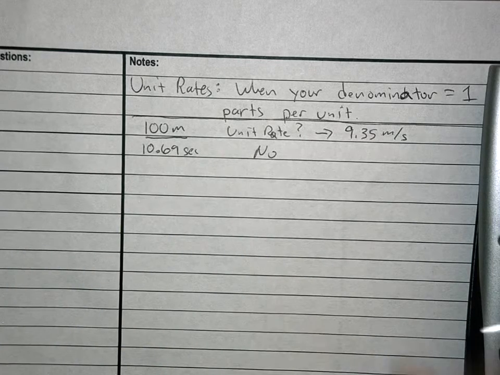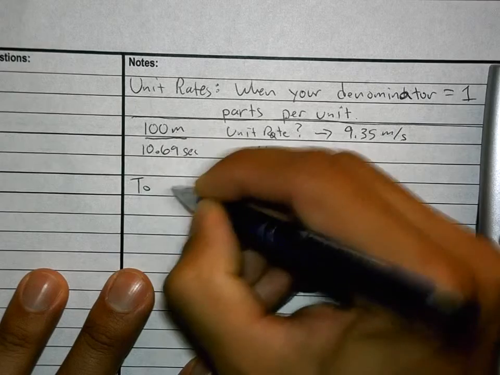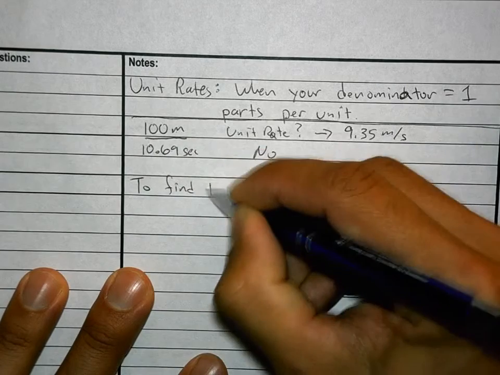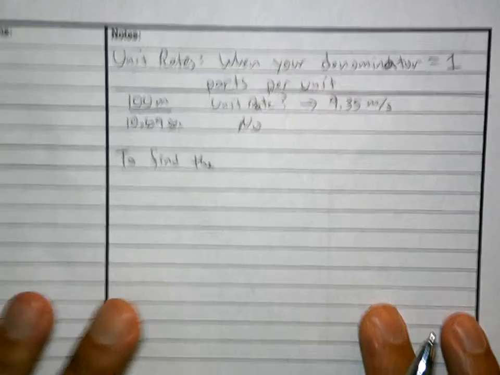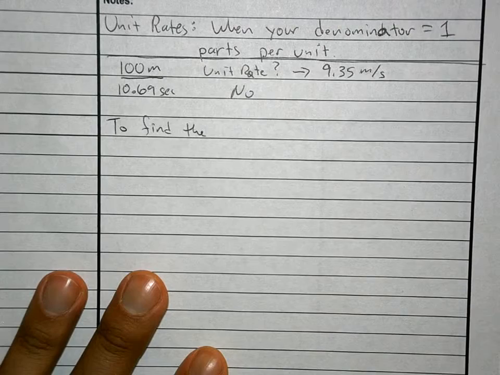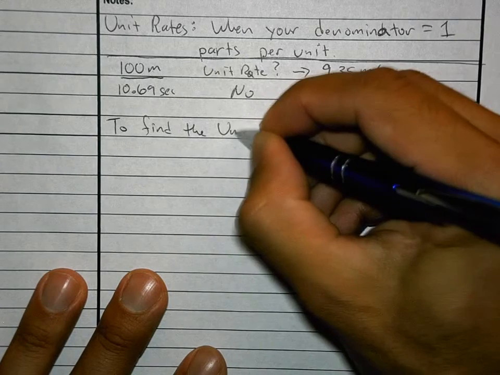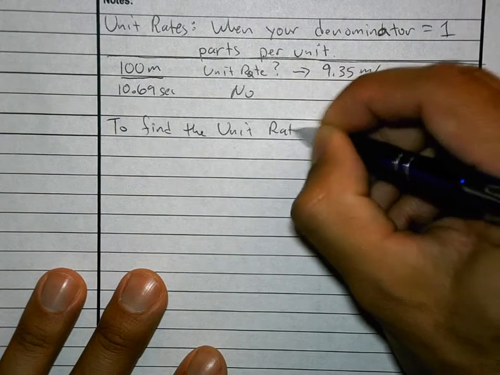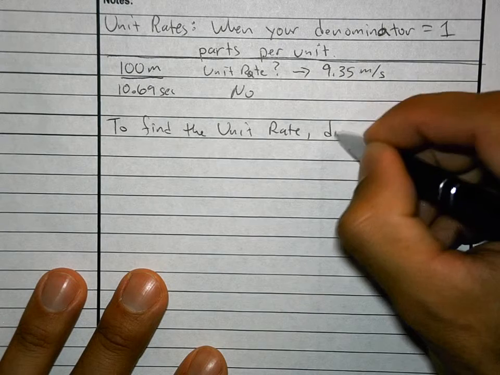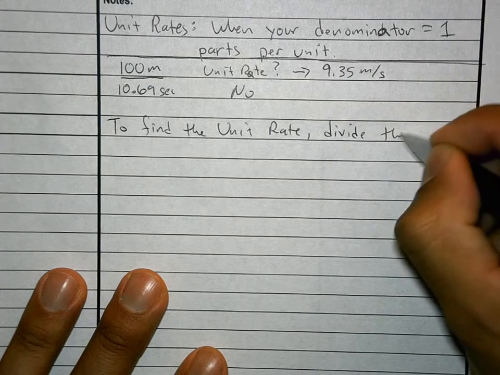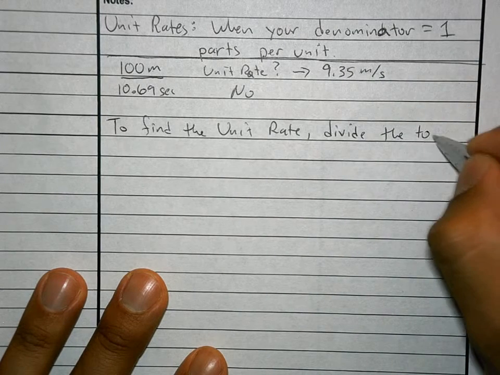So, to find the unit rate, because you'll be asked to find it, divide the top by the bottom.